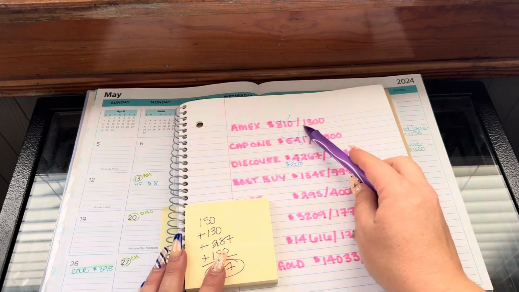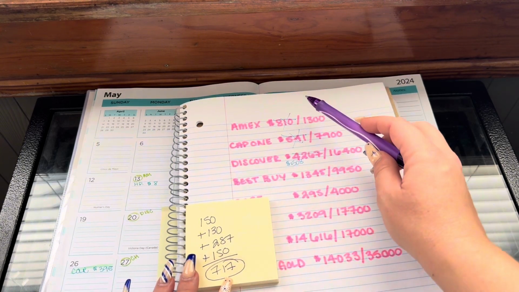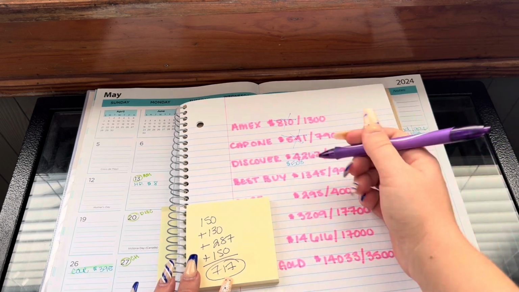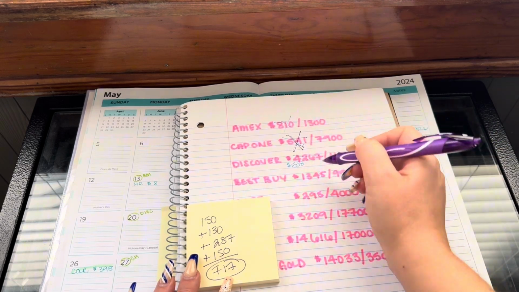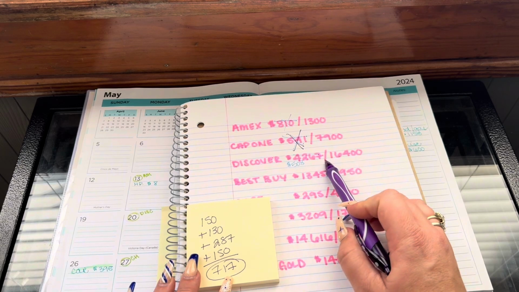Remember, we paid off this American Express completely. We could go in and put this full $717 back on the American Express card. This would mean this balance is still paid off, and this balance here has still gone down probably around $400 after they take out interest.